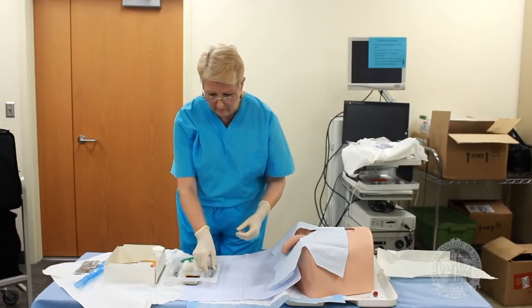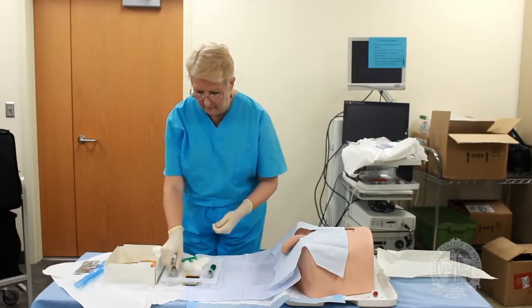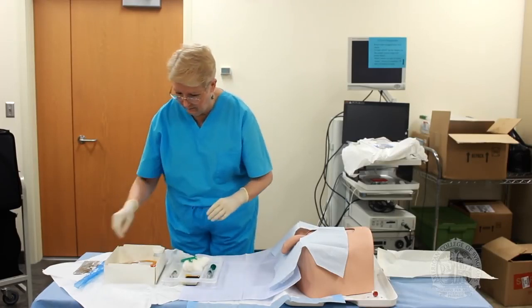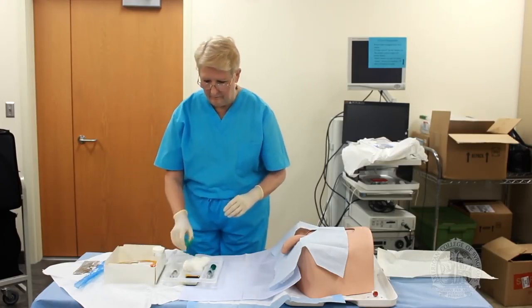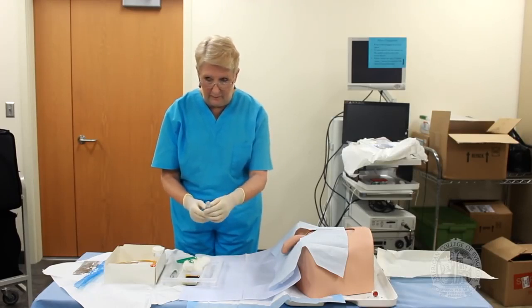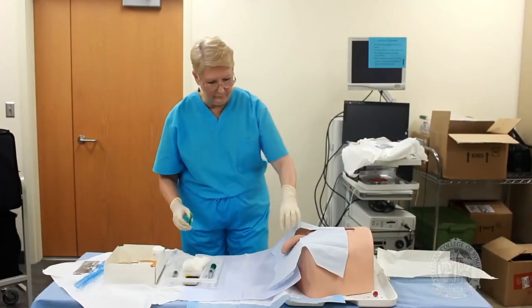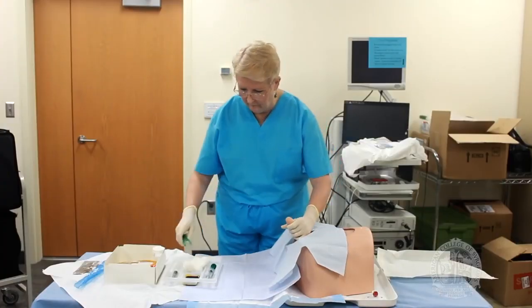While it used to be commonplace to check the balloon by instilling it with the provided saline, the manufacturer and most institutions no longer recommend this step, so check with your institution to determine their policy. Next, open the syringe with the sterile water as well as the syringe with the lubricant.